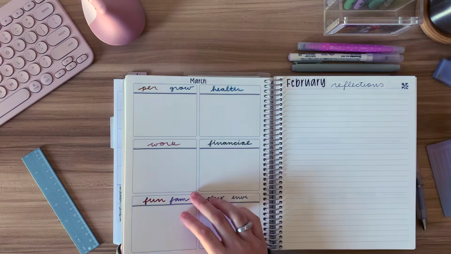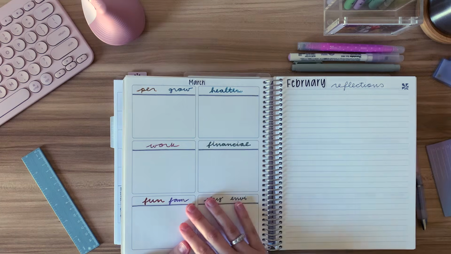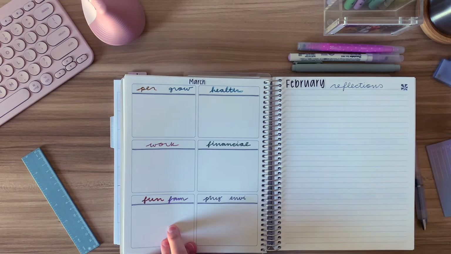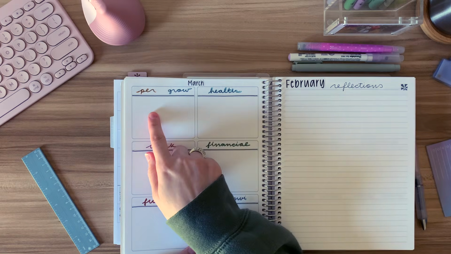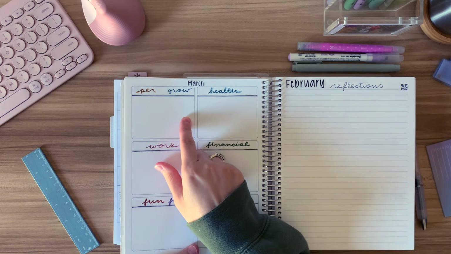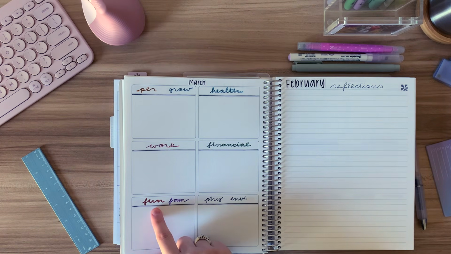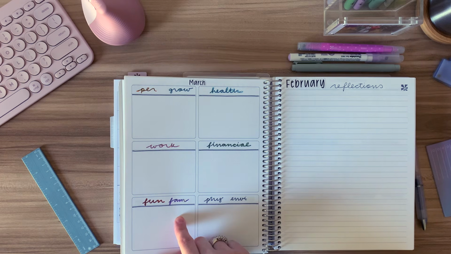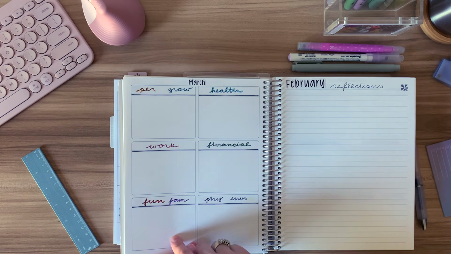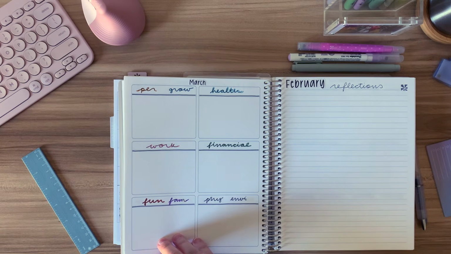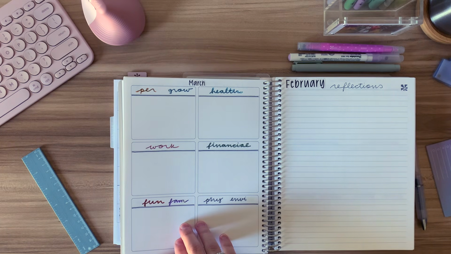I hope they still have this. I think they do. And I have my categories broken down into 6. I merged some of the categories. So I'd merged personal and the other one was personal growth and spirituality into one, and I merged the fun and recreation category with the friends and family one, because a lot of times those overlap and they are kind of one and the same. So I merged that so that I can have the 6 boxes.